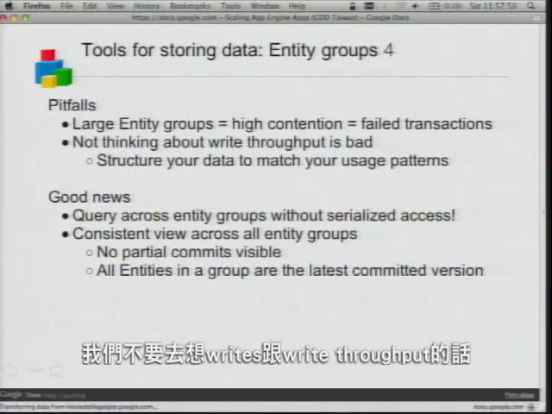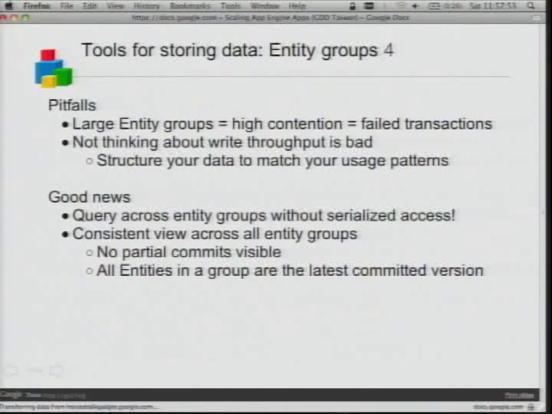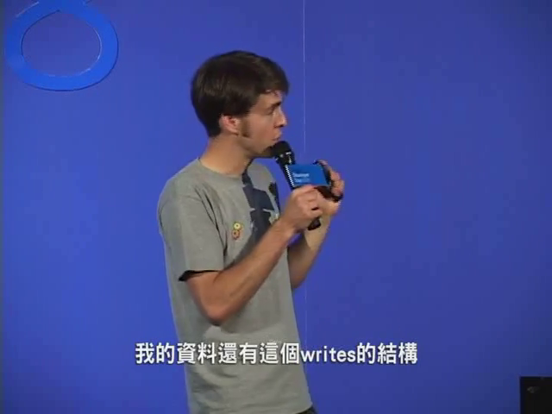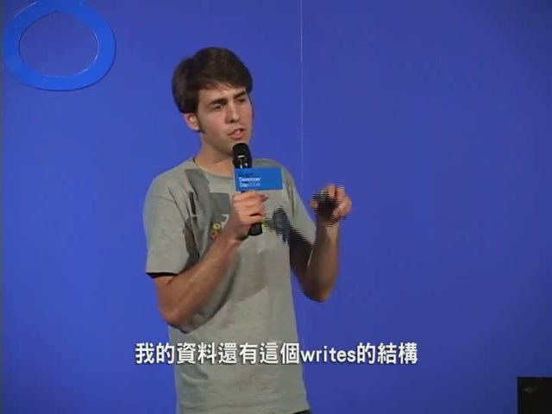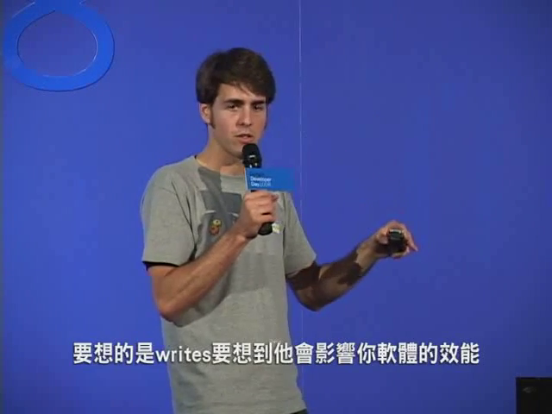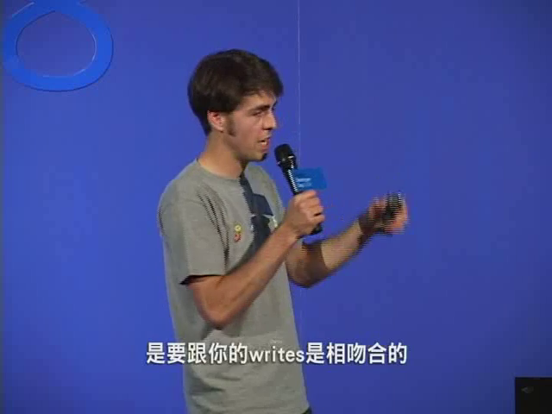So the bottom line is, if you don't think about your writes and your write throughput, that's really bad. You're setting yourself up for failure. You need to think about your usage patterns, and you need to structure your data and your writes specifically to match your usage patterns. So think about writes, think about how it affects the performance of your application, and structure your data to match.